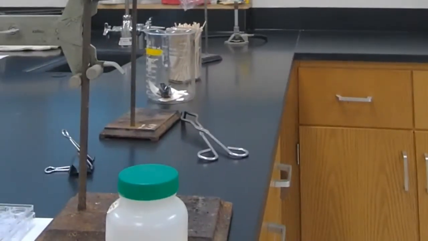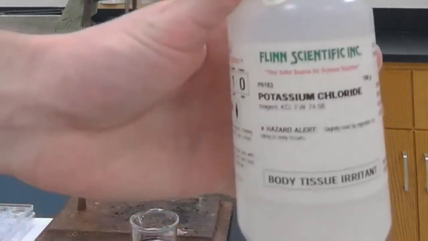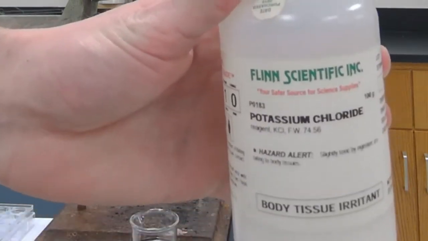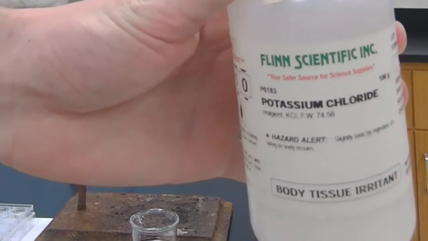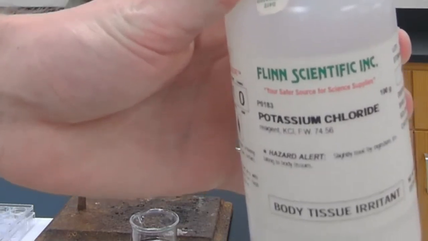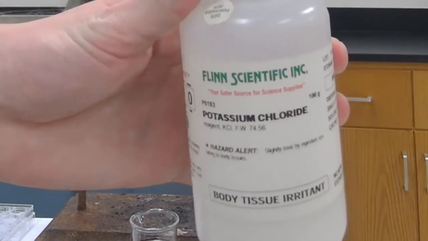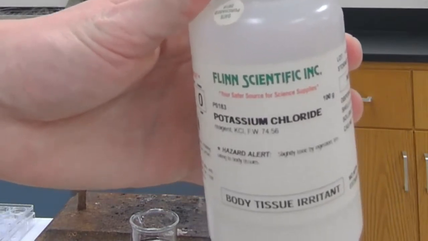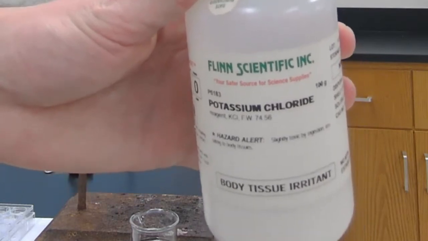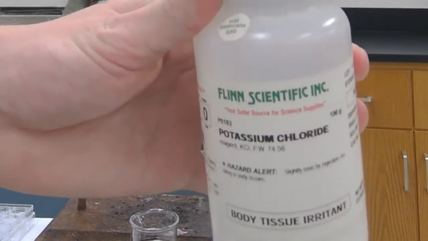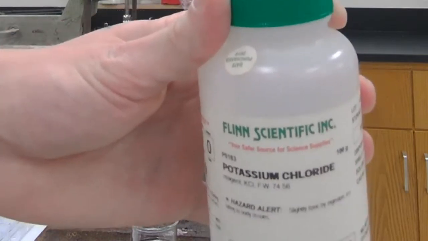For station 3, what I'm going to be doing here is switching my cam so you guys can get a better sight. I got potassium chloride. This is KCl. Potassium chloride is used as a salt substitute for people that need low sodium diets. I'm going to be putting it in a well plate. It says mix with 3 to 4 drops of water and stir with a toothpick. From there, it says add 2 drops of silver nitrate, AgNO3.